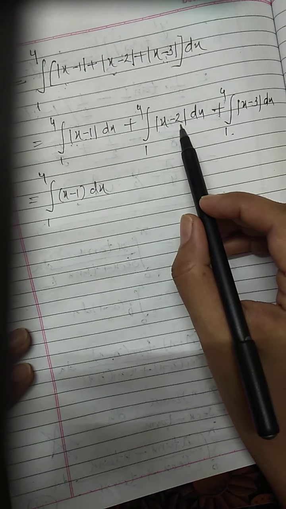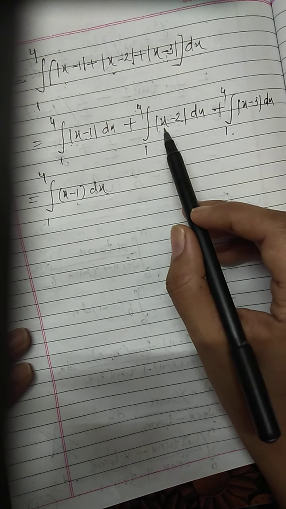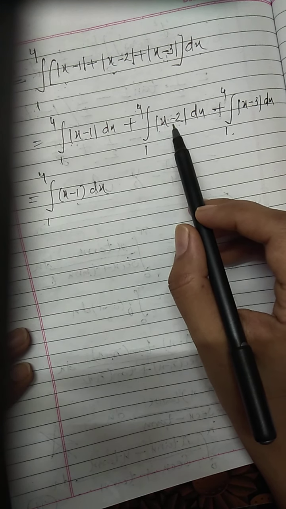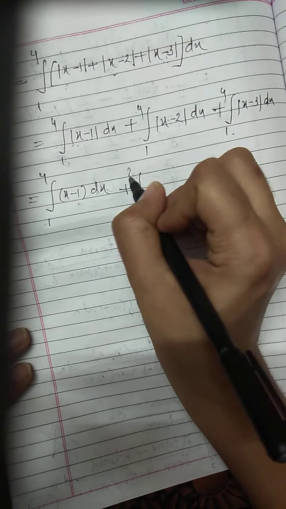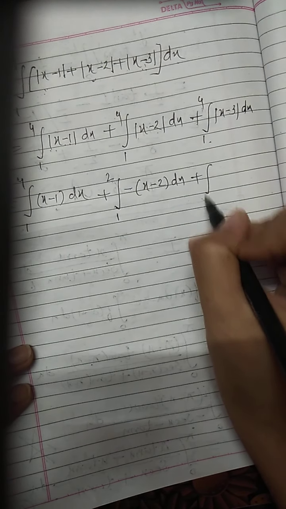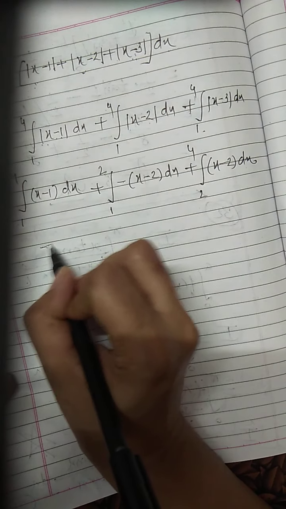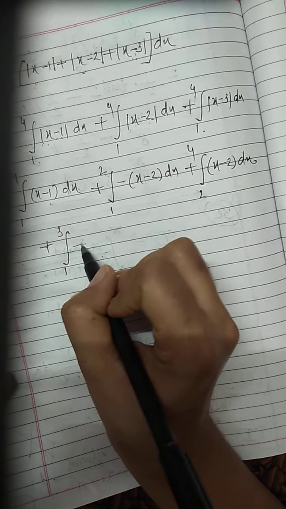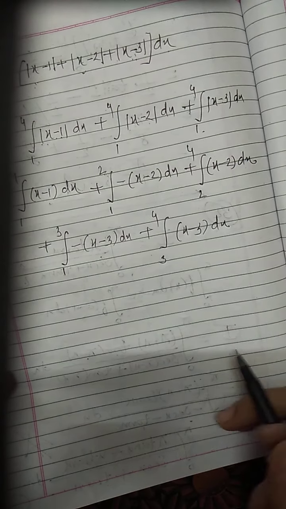Now this x minus 2, that means at 2 the limit has to change. When x is less than 2 it will be negative, when x is greater than 2 it will be positive. So here, from 1 to 2 I will have minus of x minus 2 dx, and then from 2 to 4 I will have positive of x minus 2 dx. Similarly for the third integral, from 1 to 3 I will have negative of x minus 3 dx, and from 3 to 4 we will have positive of x minus 3 dx.